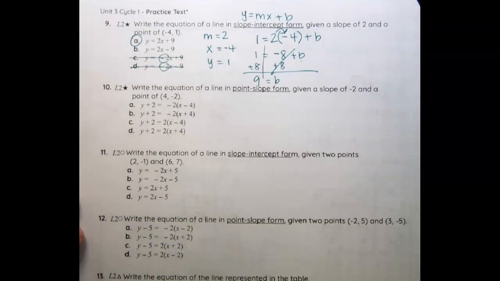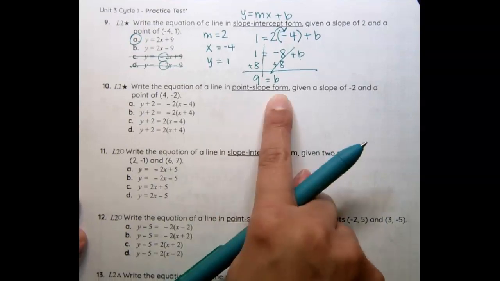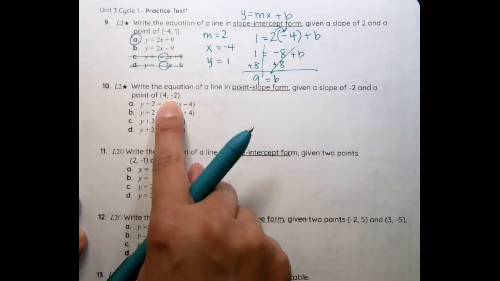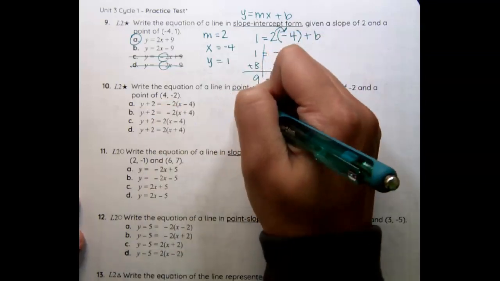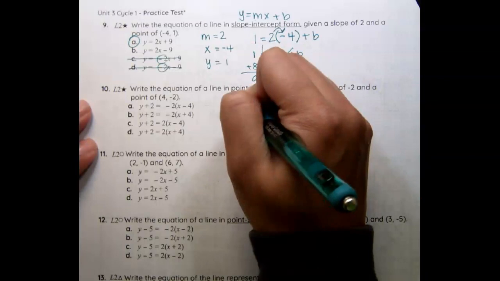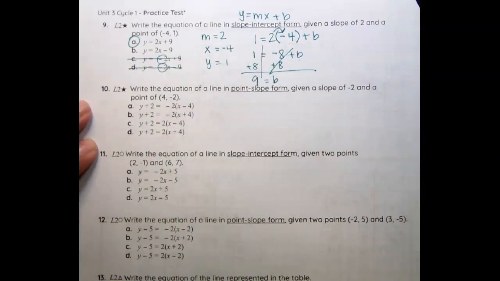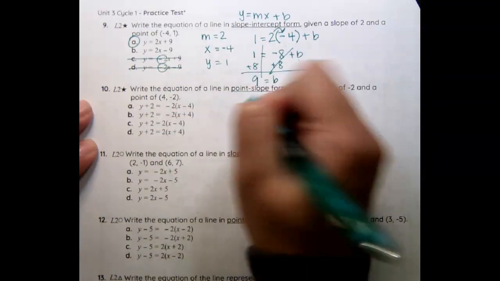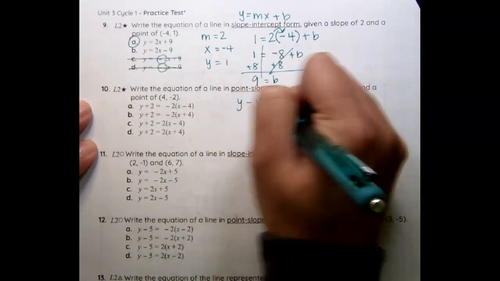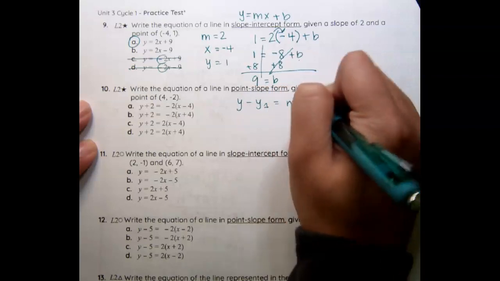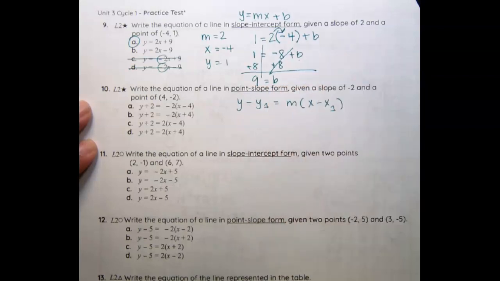Number 10, write the equation of a line in point-slope form given a slope of -2 and a point of 4, -2. So point-slope form, you should have a formula chart the day of the test as well. Or you can look at the answer choices and they're all written the same way. So that should kind of give you an idea of what your answer should look like. Point-slope form is y minus y1 equals m times x minus x1.